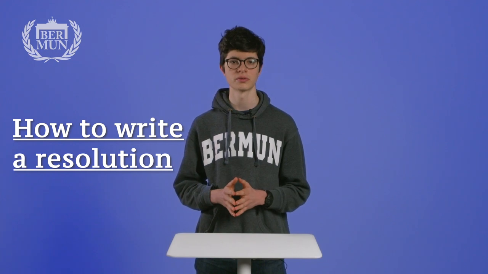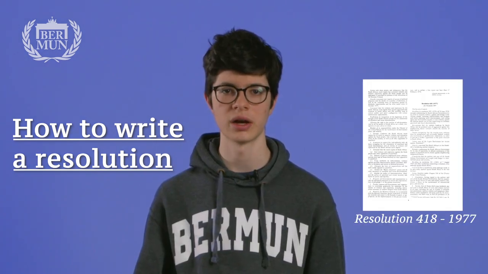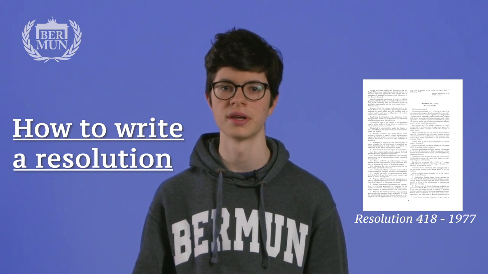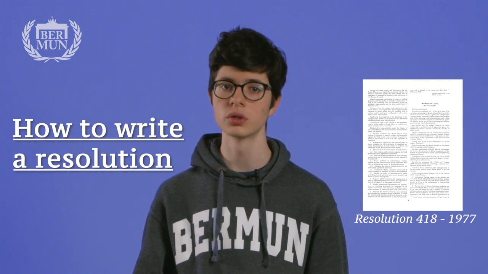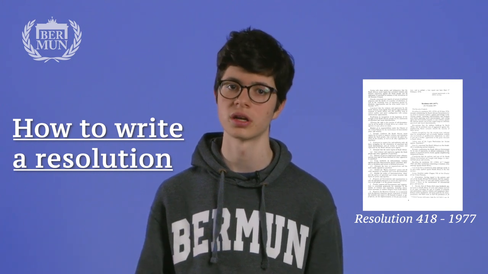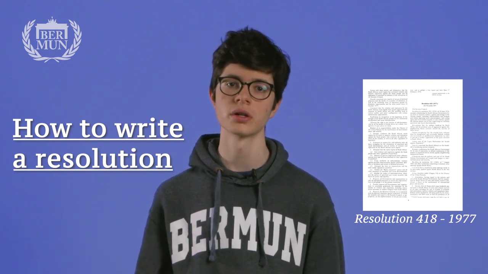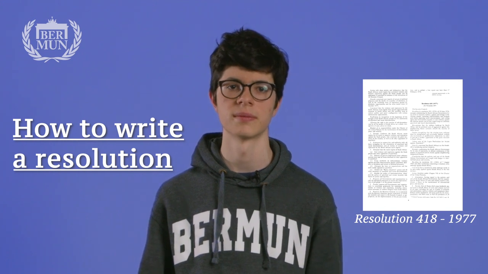Let's take Resolution 418 from 1977. This resolution disallowed weapons trading with South Africa. None of the countries in the United Nations Security Council, including the USA, which traded uranium with South Africa, could sell or buy weapons from South Africa.